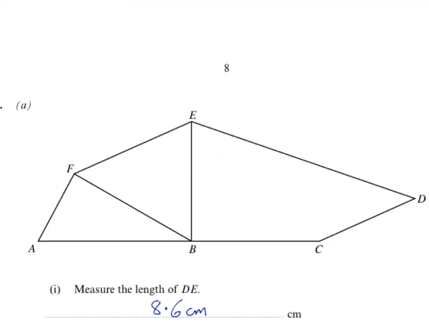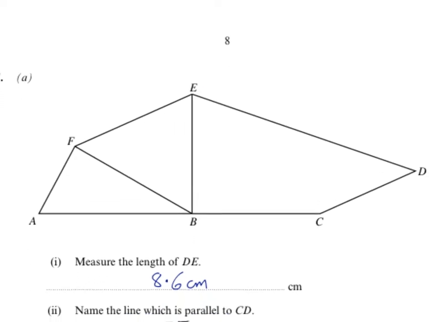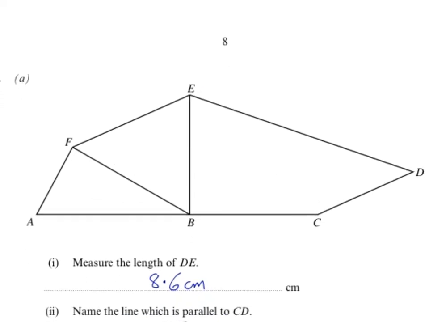I hope that this question isn't actually posing any issues at all. When it says measure the length of DE, it means put your ruler 0 on D and measure it to E, okay? I've got that at 8.6. You can be about 1 millimetre above and 1 millimetre below. There shouldn't be any watts going on there. Centimetres, yeah.